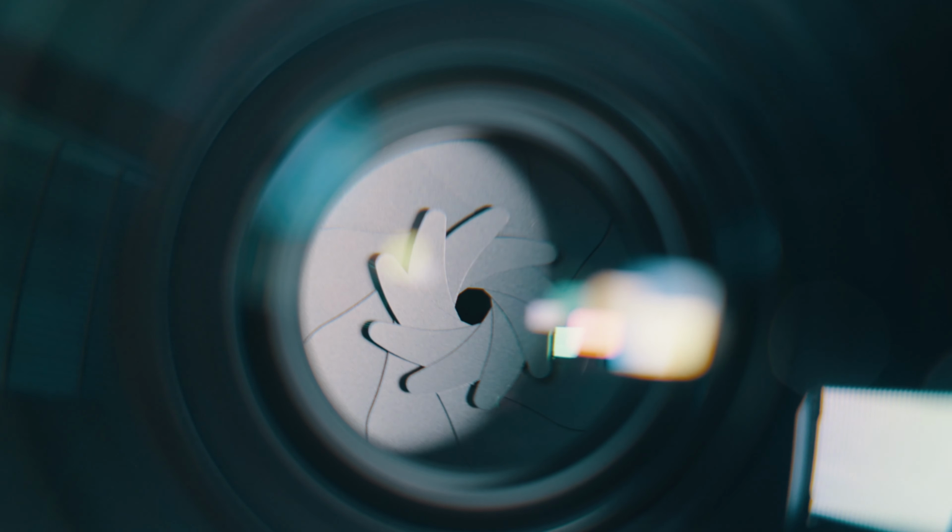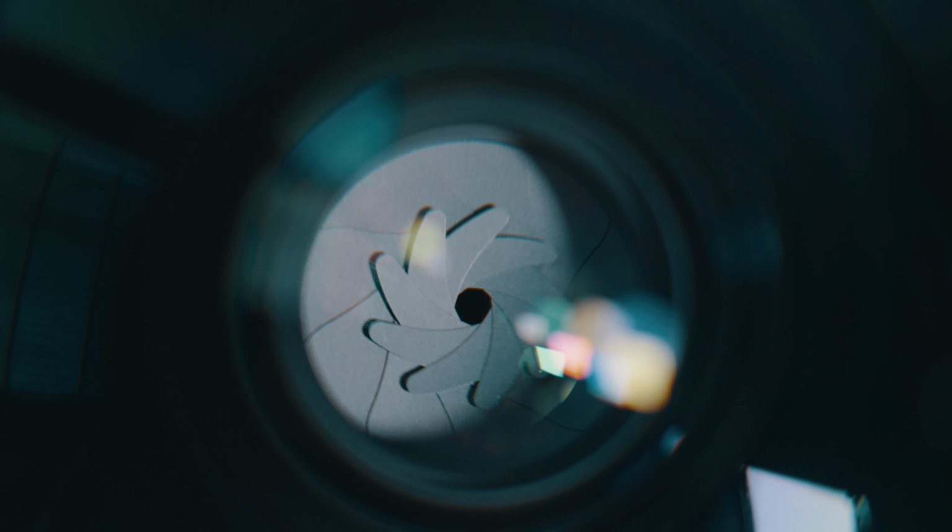A bigger f-stop number will give you a smaller aperture within your lens. So the blades close and it allows less light to hit your camera's sensor. So that will result in a darker image. The opposite is true for a smaller f-stop, which gives you a larger hole with the blades in your lens, so more light comes in, more light hits your light sensor, and it's a brighter image.